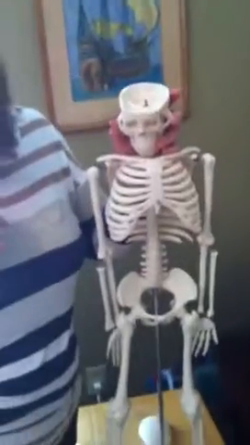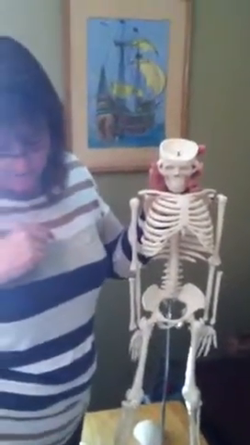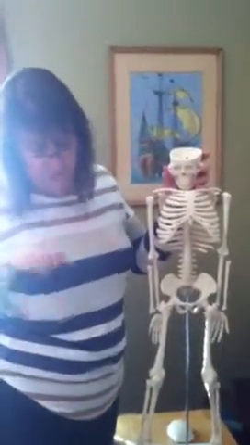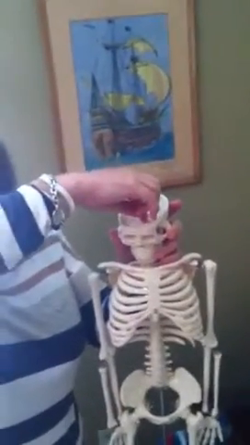And let's see, the sella turcica is a structure that sits, actually the pituitary gland is the structure that sits in that area right through here in the bottom.